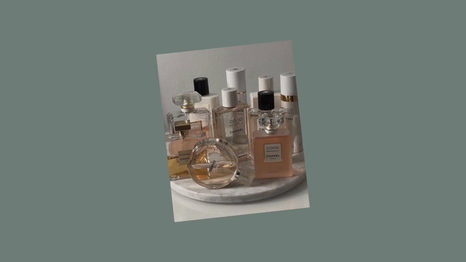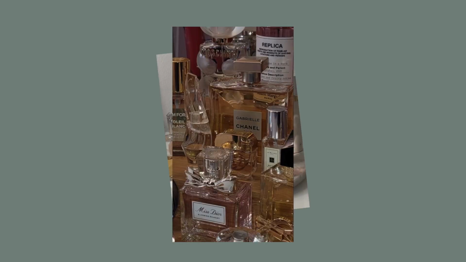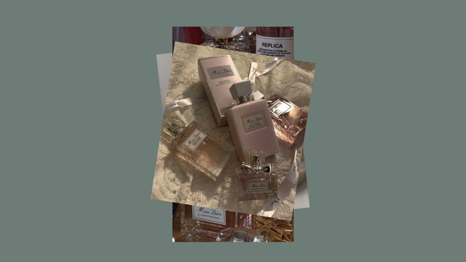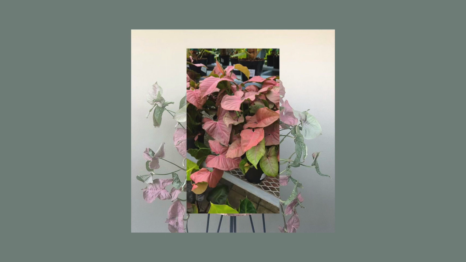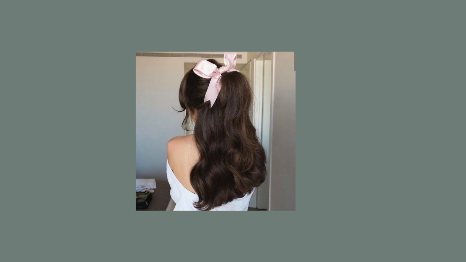So here I lost some footage, but to sum it up, I started creating my collage, and here are some pictures I added. I added some perfumes because this year I want to focus on finding my signature scent. I also added this pink plant because I have manifested my money tree already, so I want to manifest these pink plants. These are the next plants I do want to get. They're called pink syngoniums. I think I'm saying it right. And then I added this girl with a bow because I just want to up my hair game. I want to make my hair voluminous, thick, and it also has that coquette vibe, and I just love it.